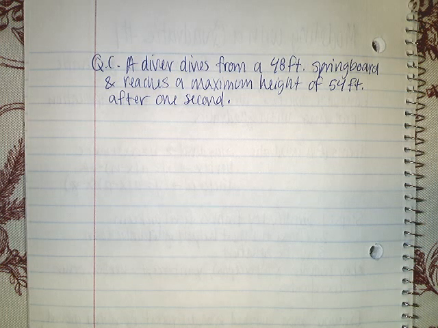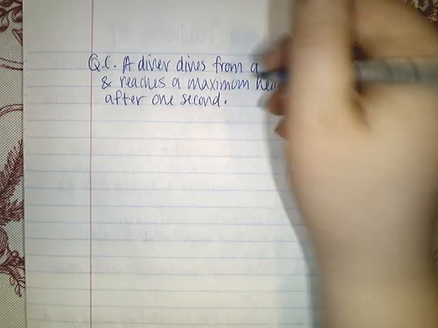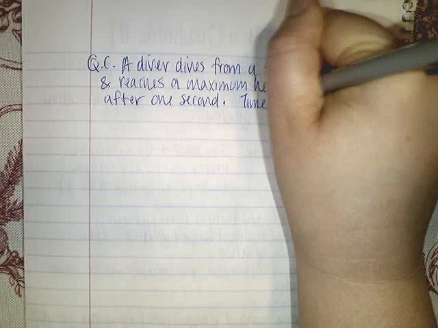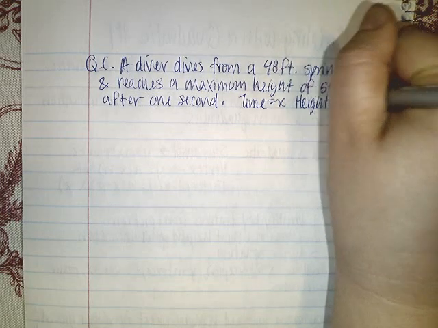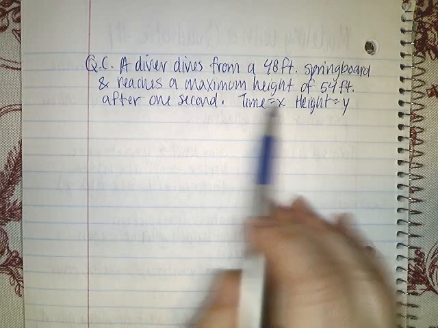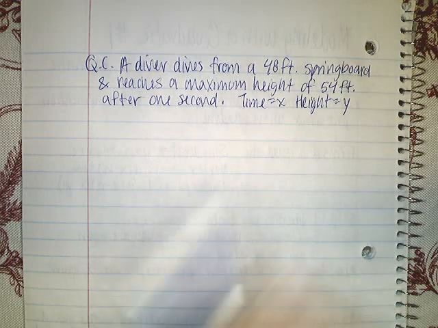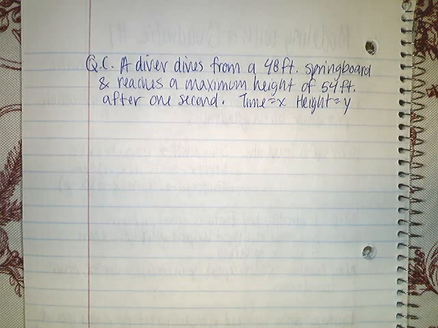So again, just in case it's helpful, we know our time is x again, and our height is y. So if you're having trouble figuring out independent variable, if time is involved, that will be your independent variable. y is often the height in quadratic problems, but not always. Then let's go into our key points.